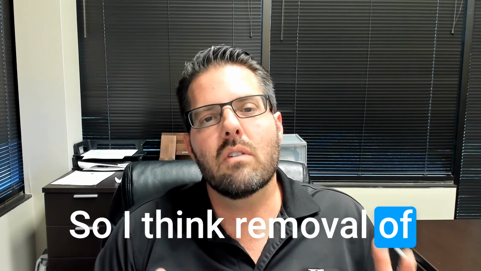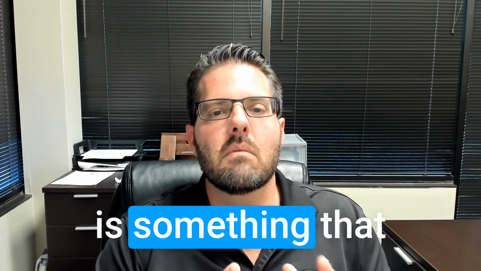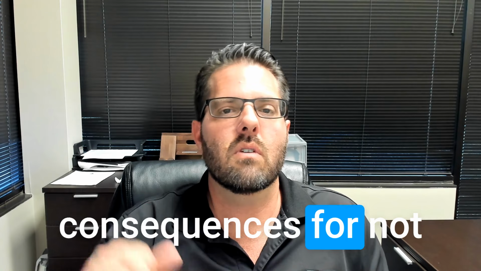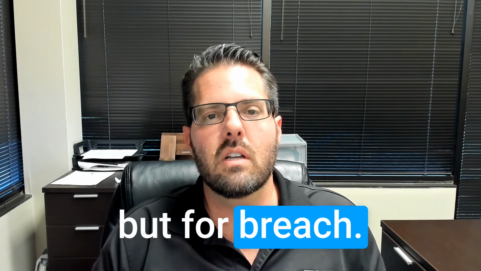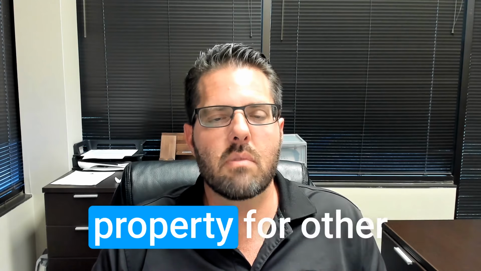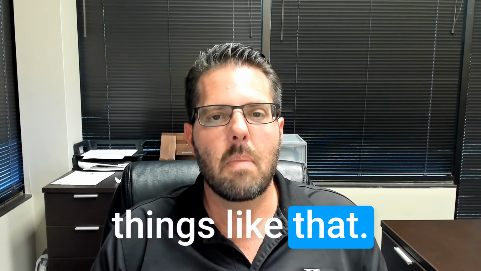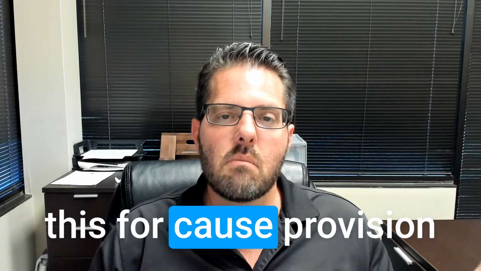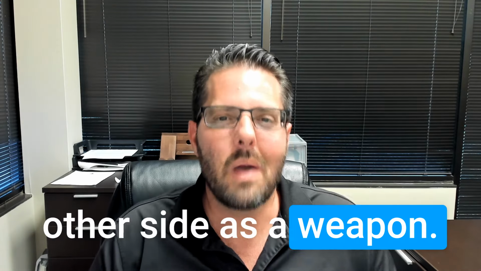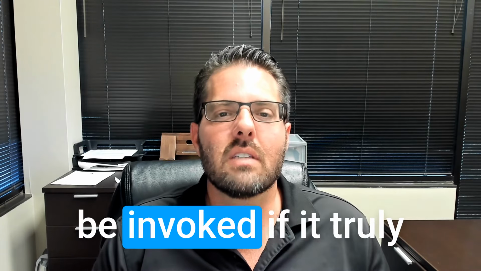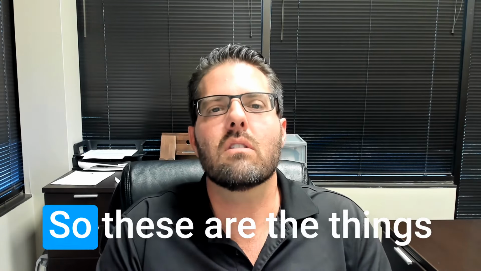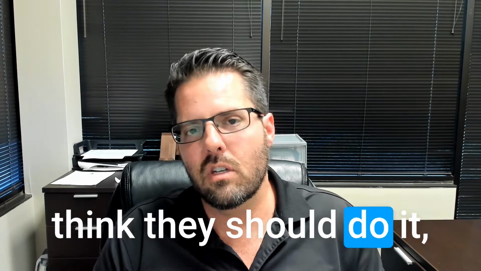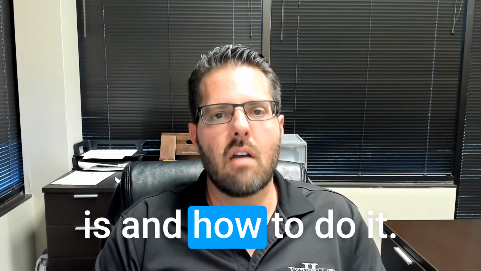So I think removal of a member for cause is something that should be considered in every operating agreement. What are the consequences for not only breach of the restrictive covenant, but for theft of company property, for other things like that? And this, again, needs to be carefully worded, because you don't want this for cause provision to be invoked by the other side as a weapon, right? You want it only to be invoked if it truly should be invoked. So these are the things that we talk through with clients on how best they think they should do it, what our suggestion is, and how to do it.